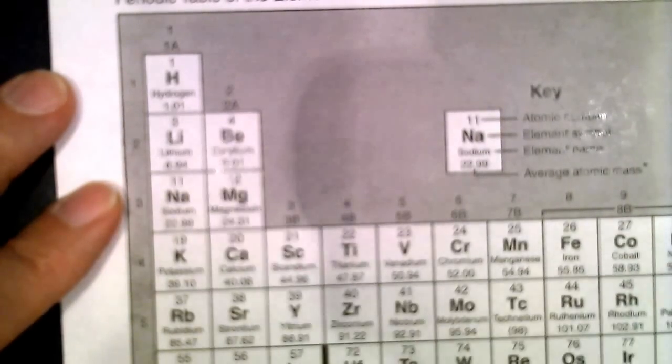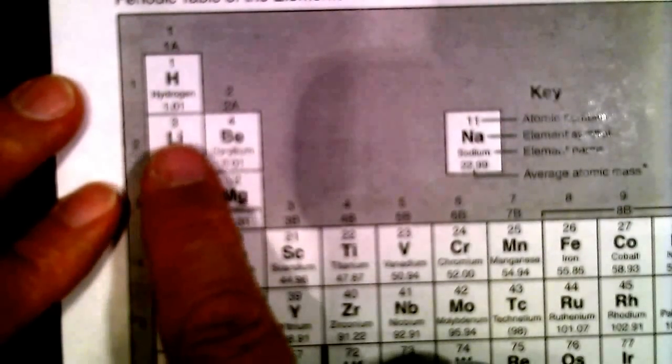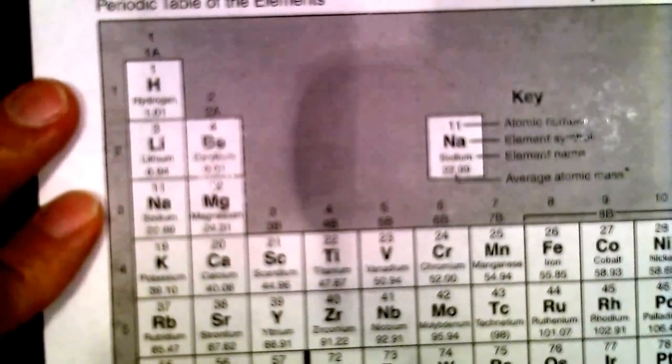So in the case of these, they will generally lose one electron and be in compounds in a +1 oxidation state. So these will be +1s.